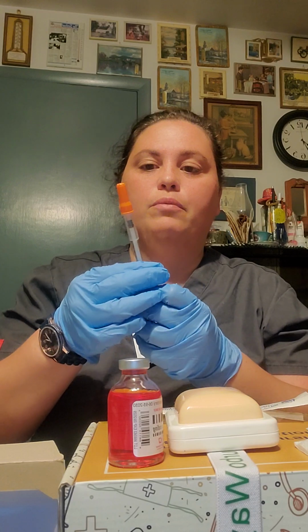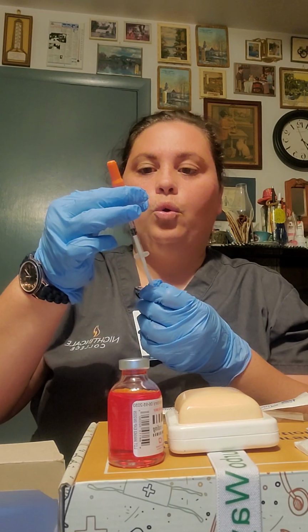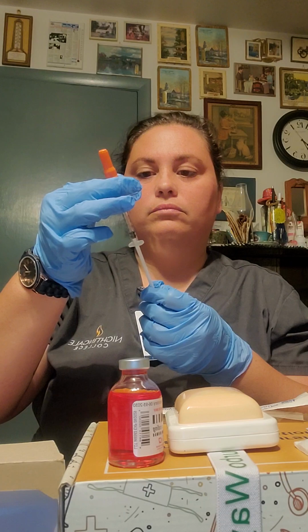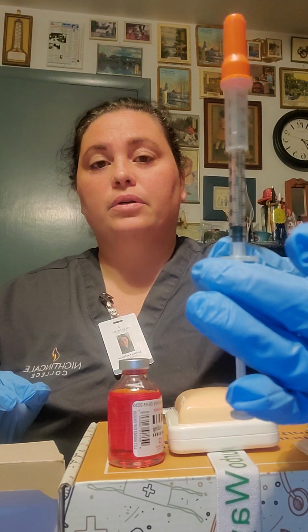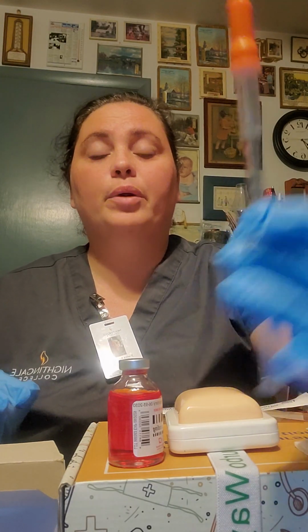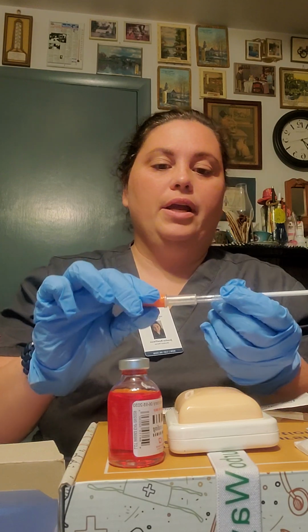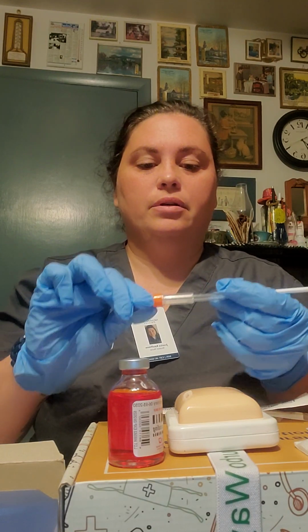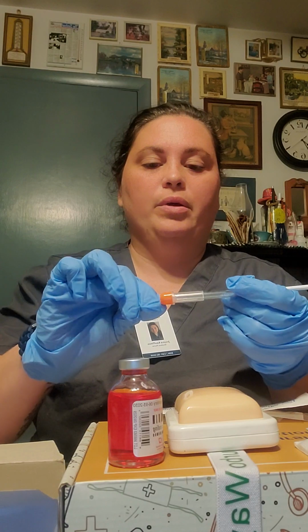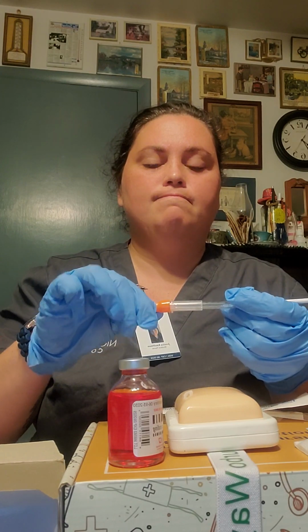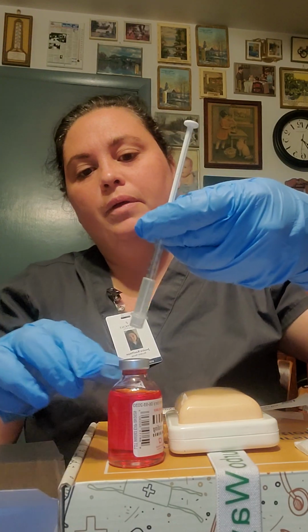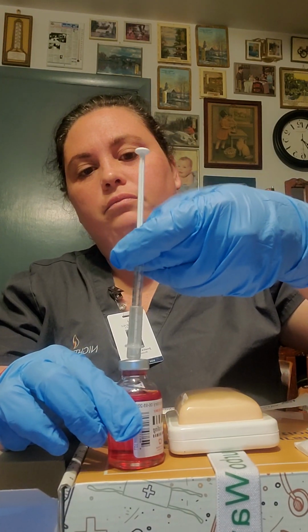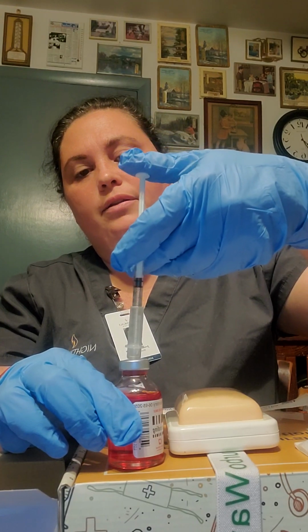And I am going to pull back 1 ml, because that's what the order is, 1 ml of heparin. Right, so I'm going to open the cap. I'm going to insert the needle. I'm going to inject the air.